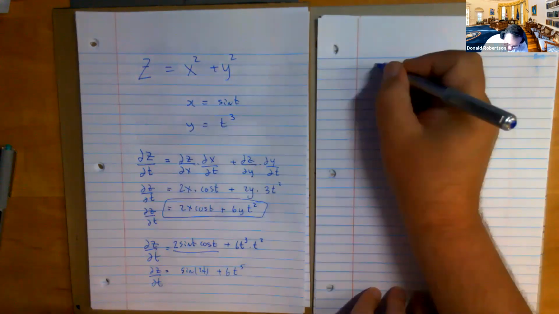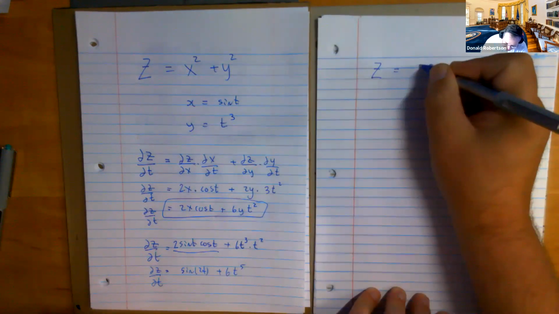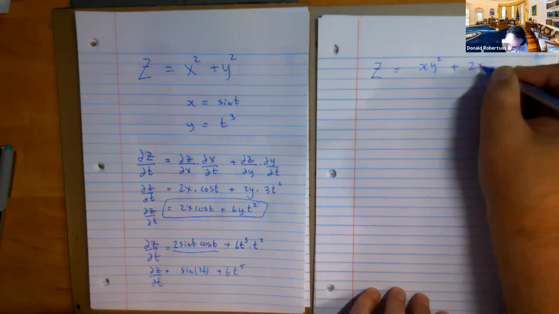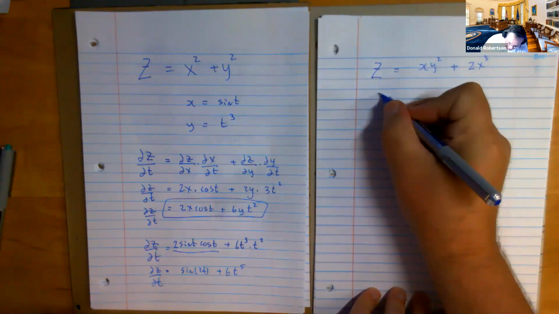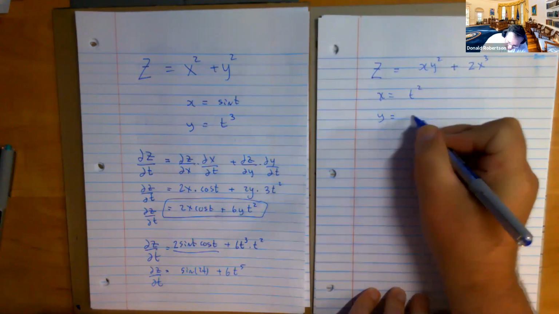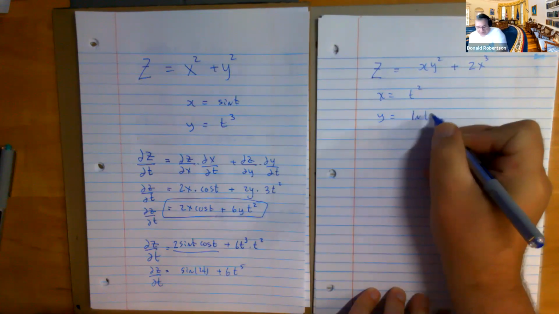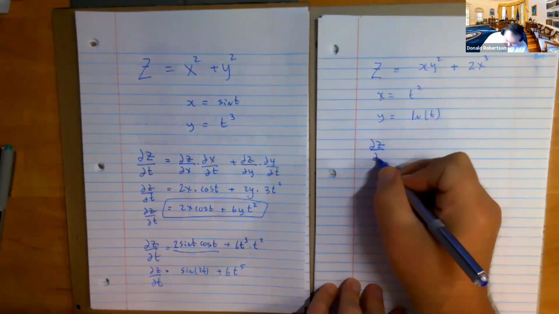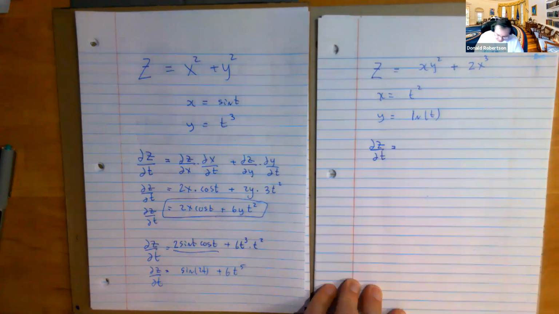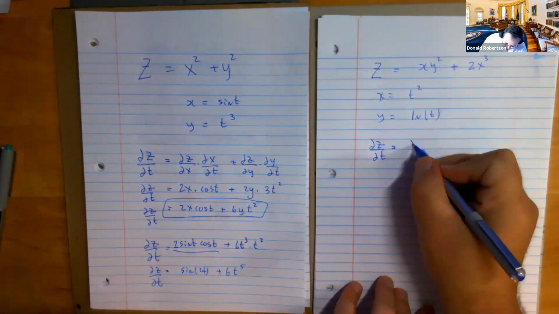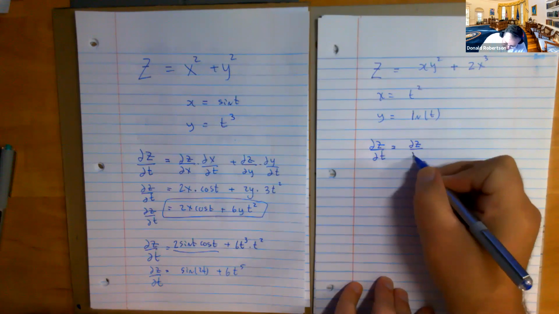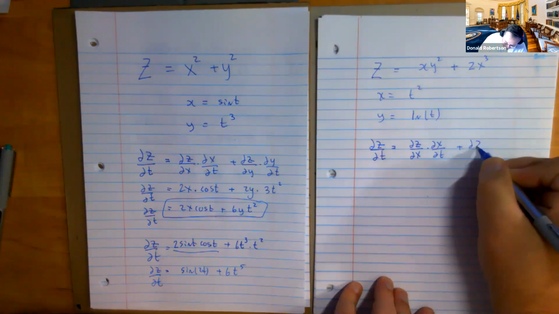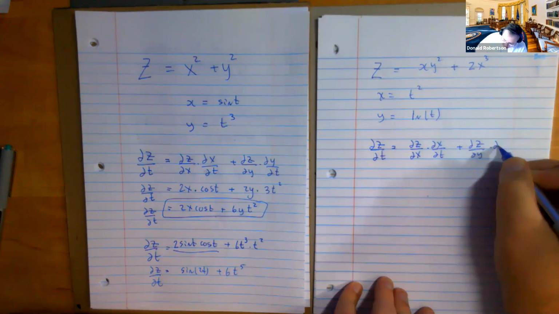Let's have z equals xy squared plus 2x cubed, where x is t squared and y is the natural log of t. And we'll get the derivative dz by dt. So it's the partial derivative of z with respect to x times dx by dt, plus the partial derivative of z with respect to y times dy by dt.